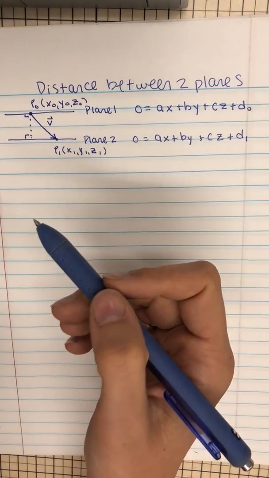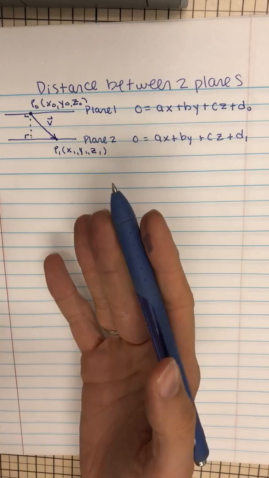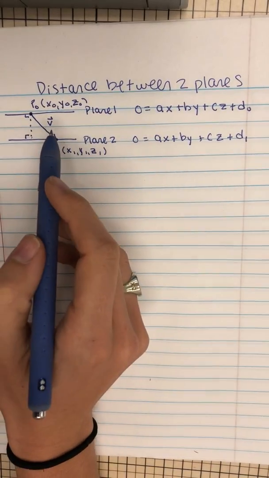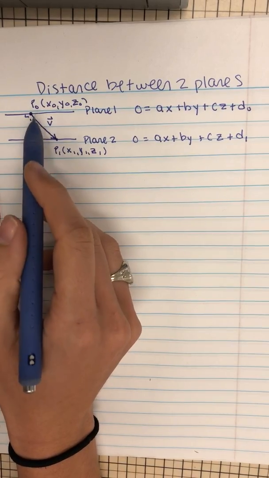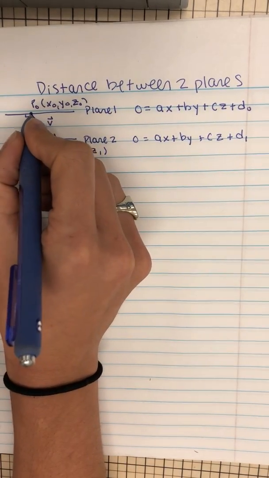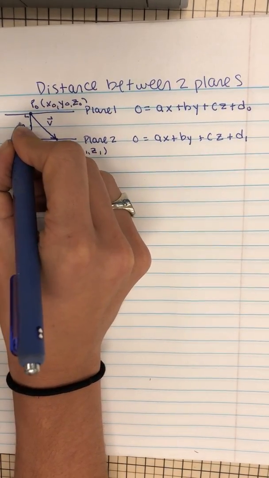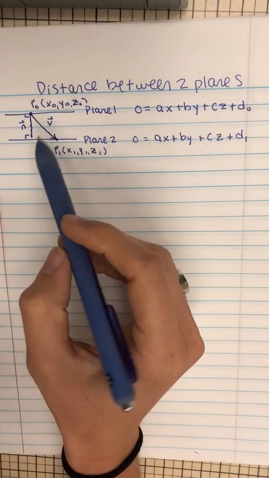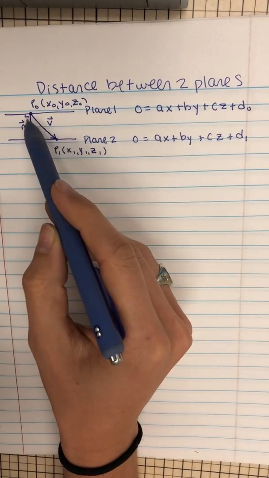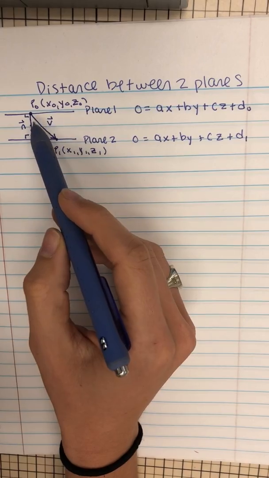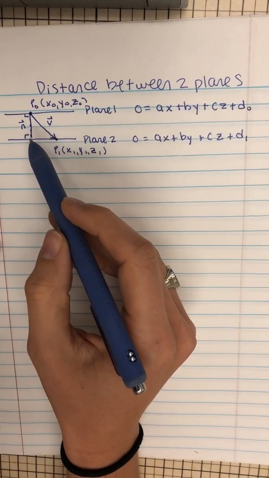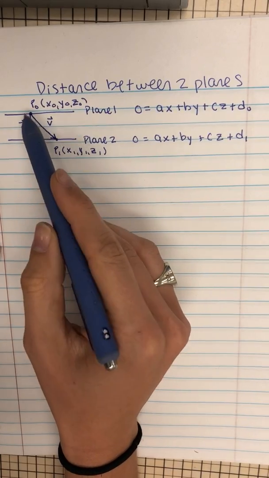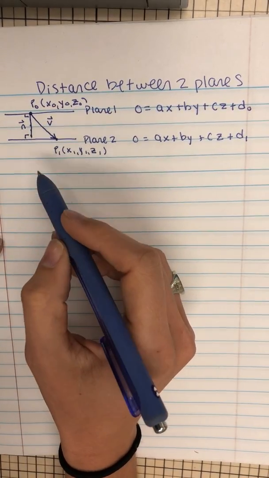But if we think back to doing some kind of projection or a component, we could project this vector V onto the normal vector here, which I will call N. And that would give us how much of V is actually going in this direction. That component or scalar projection would give us the real distance in between these two parallel planes.